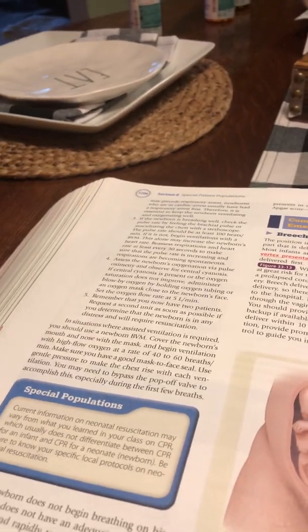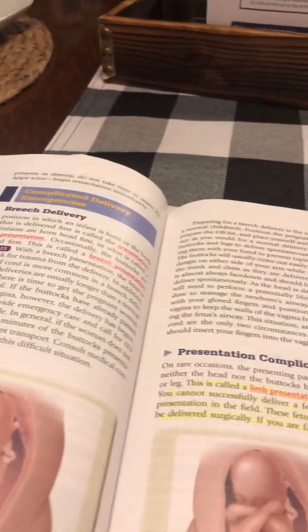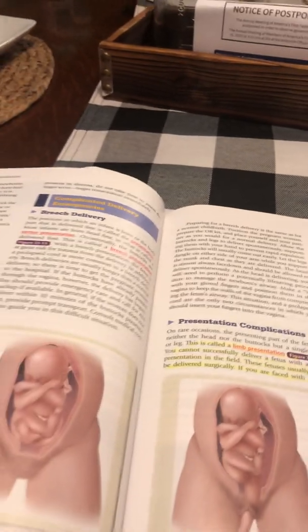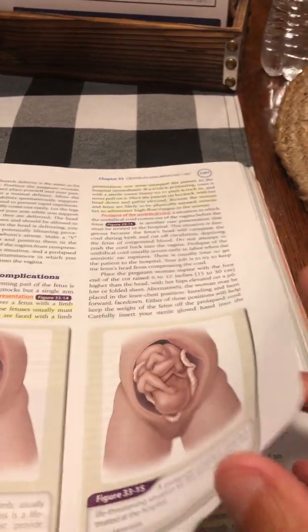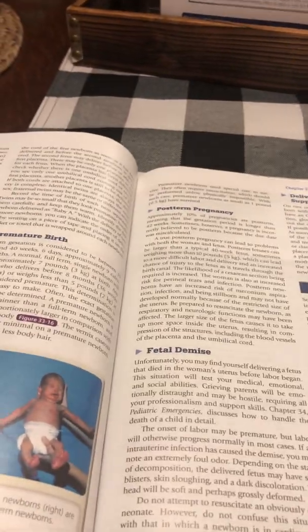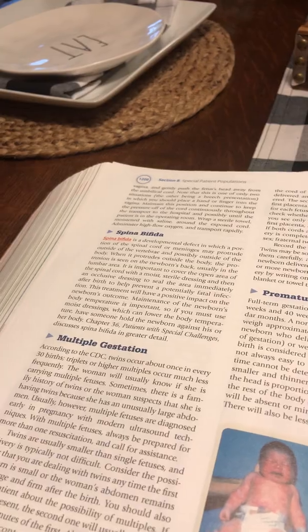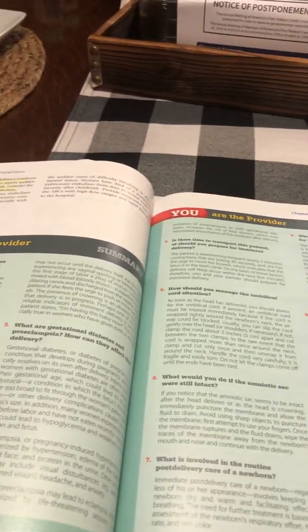This video is getting a little bit long. Complicated delivery emergencies. Read through all of this. Be familiar with this. The pictures are pretty good. As you can see, there are times when we need to intervene, and then there's other times when we would not intervene. So be able to identify those situations. That just about wraps up the chapter.